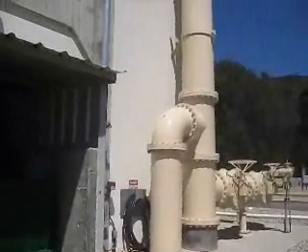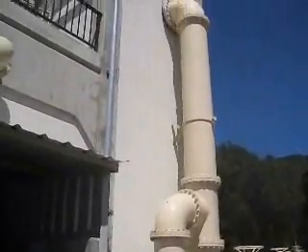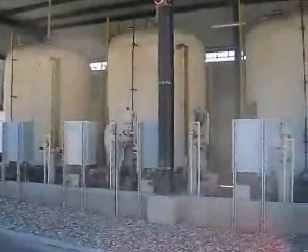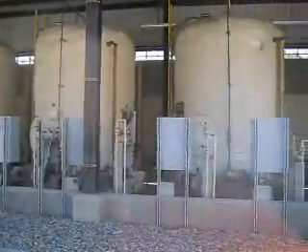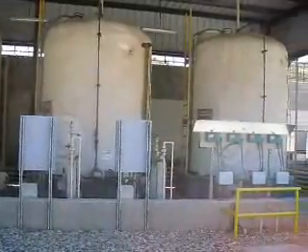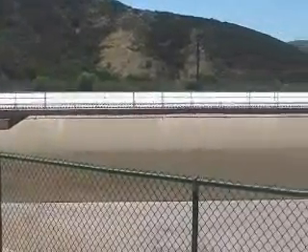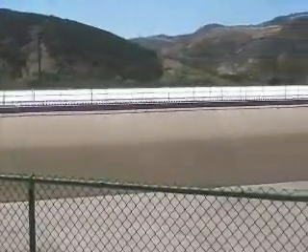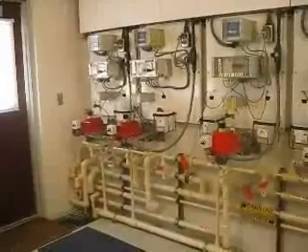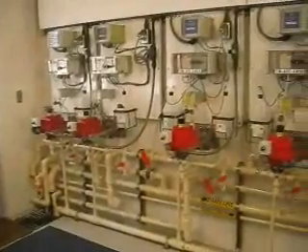Lastly, advanced treatment removes remaining suspended solids, nutrients, and toxic materials through additional processes and filters. Water is filtered using anthracite and sand, which act as a strainer to remove suspended matter. Sodium hypochlorite and aqueous ammonia are used to kill bacteria in a chlorine contact chamber. The water is then dechlorinated with sodium bisulfite. Before the water is discharged, it is checked for quality and safety.